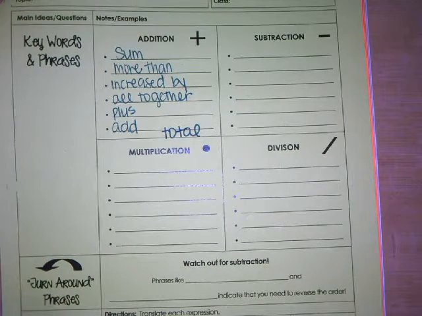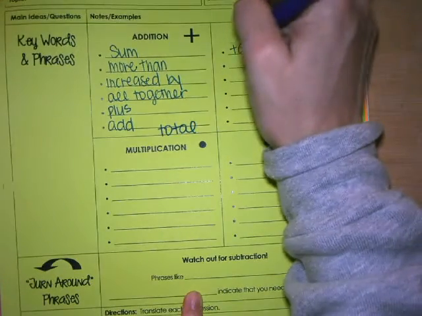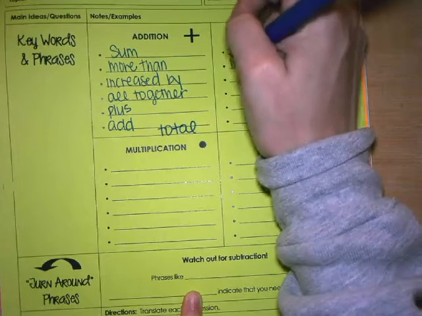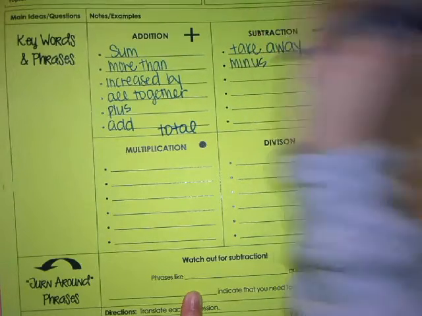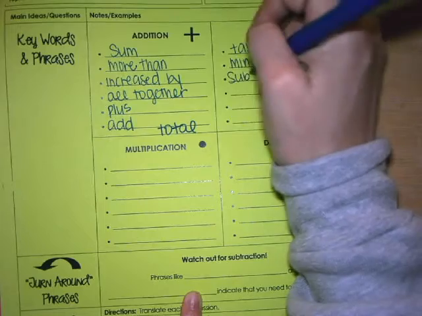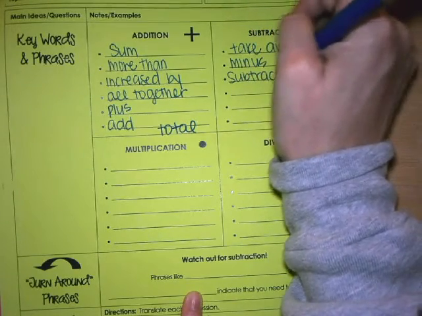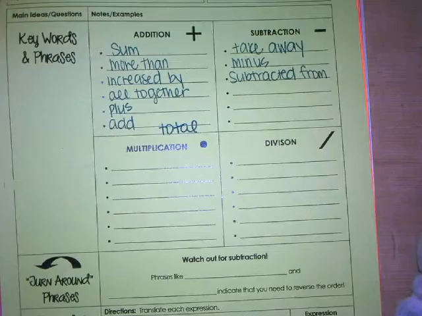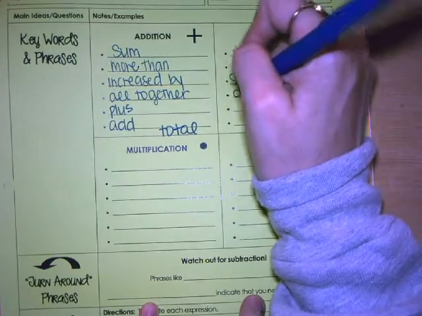Okay, what about subtraction? What are some subtraction words? Brady. Take away. Bennett. Minus. Isabel. Subtract. I'm going to just write subtracted from, because we'll see that phrase more. Sophie. Decreased by.